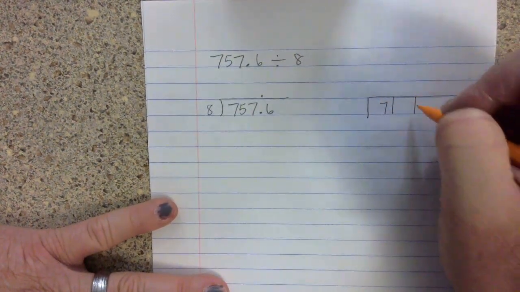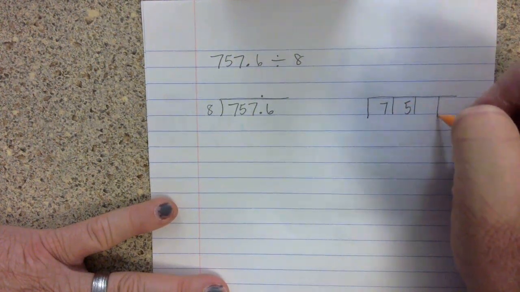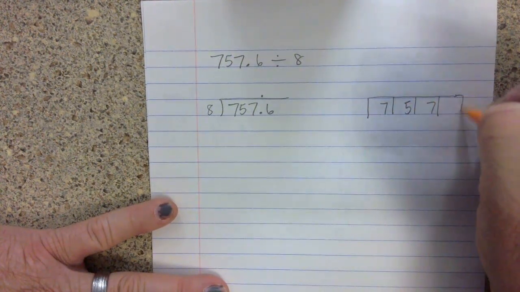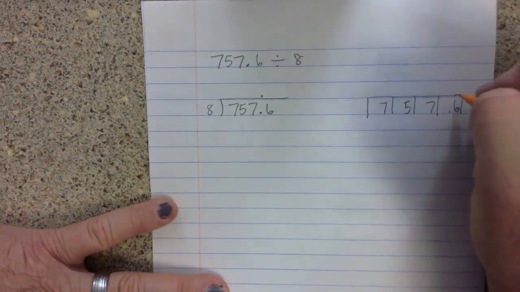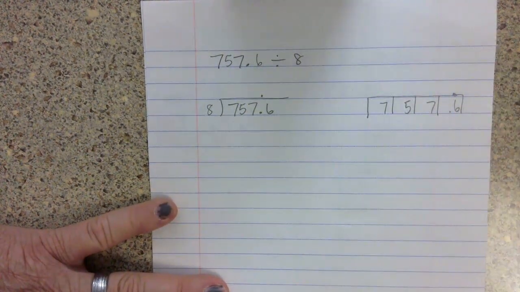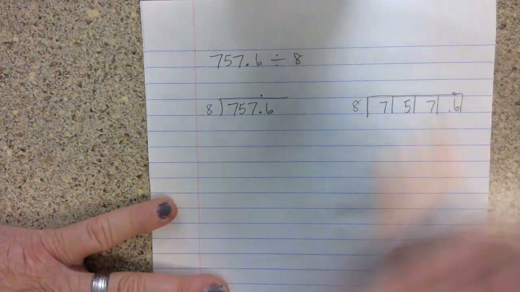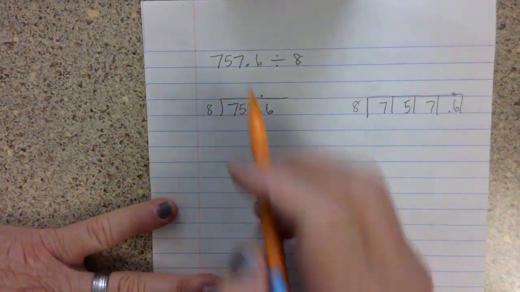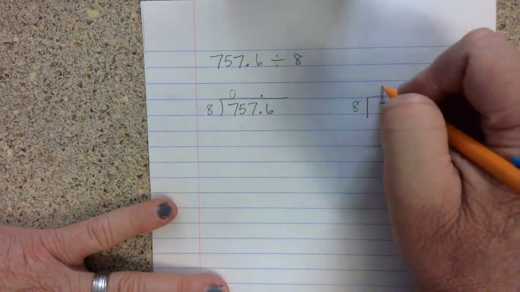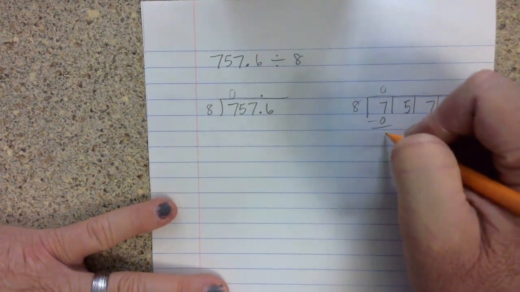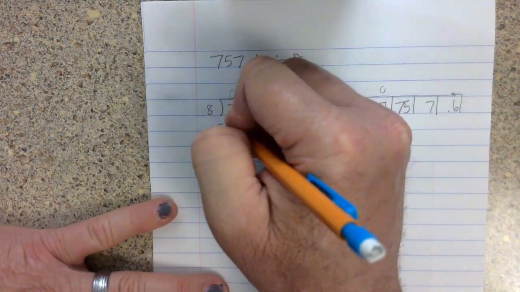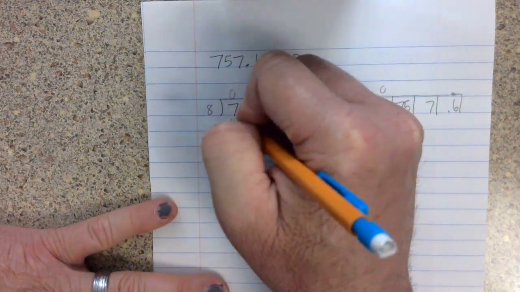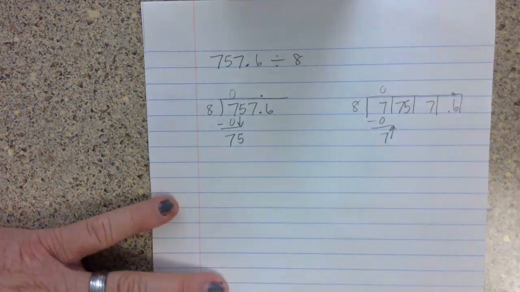57.6 divided by 8. Okay, 8 can go into 7 0 times. Bring down the 5.